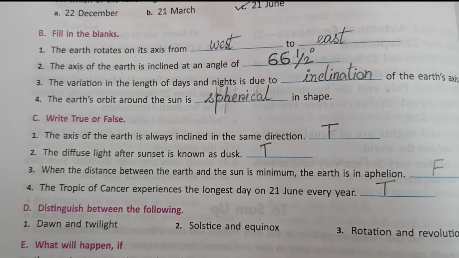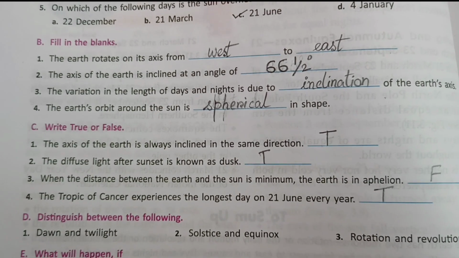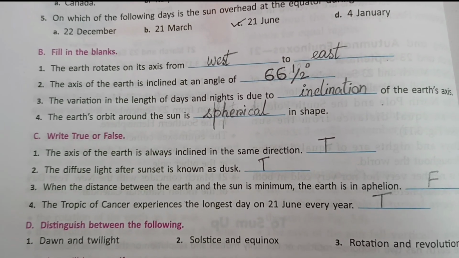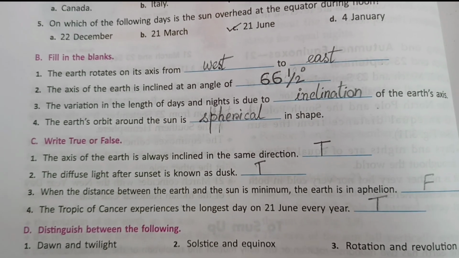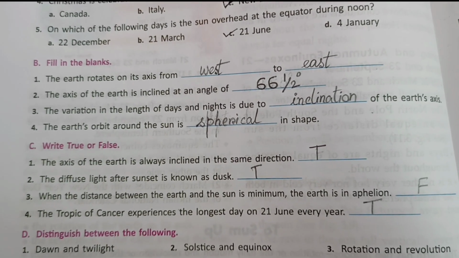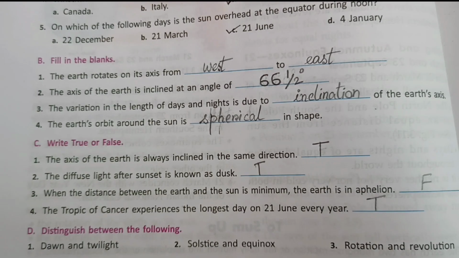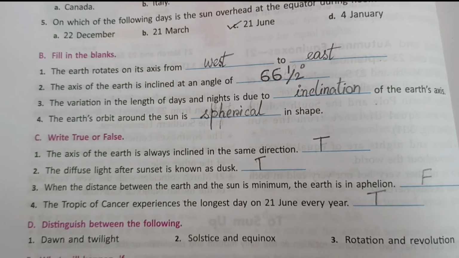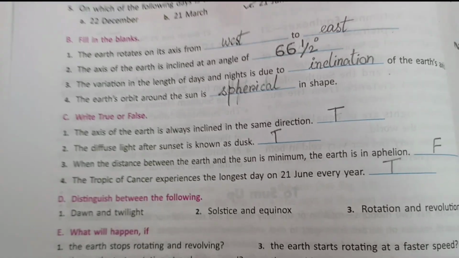Number C, true or false? Number 1, the axis of the earth is always inclined in the same direction. True. Number 2, the diffuse light after sunset is known as dusk. True. Number 3, when the distance between the earth and the sun is minimum, the earth is in aphelion. False. Number 4, the Tropic of Cancer experiences the longest day on 21st June every year. True.